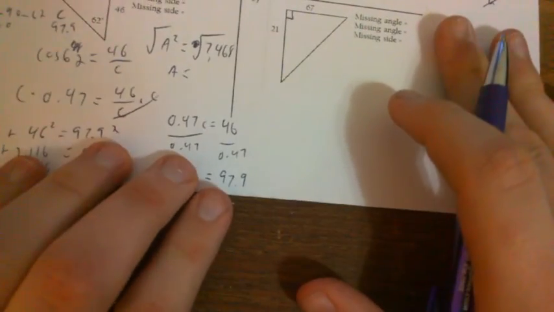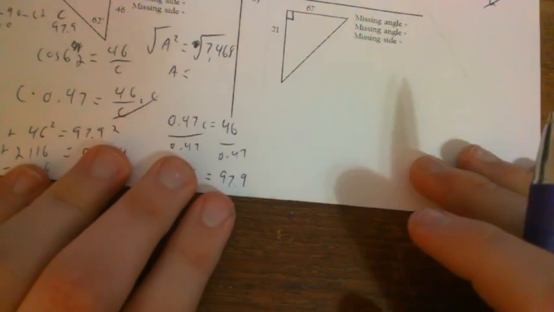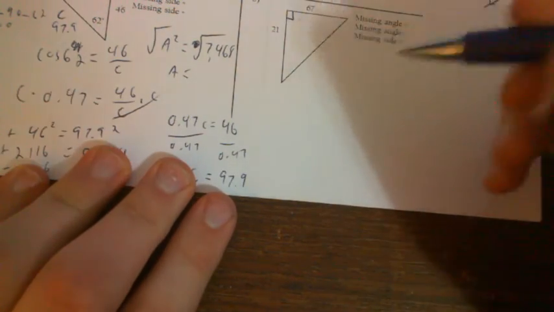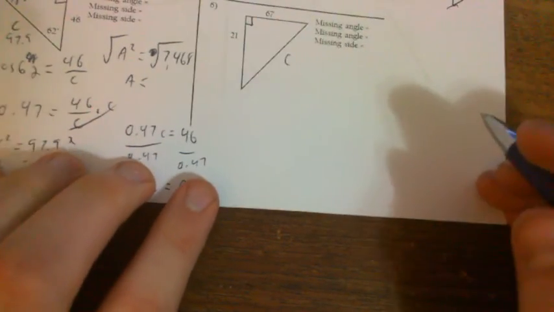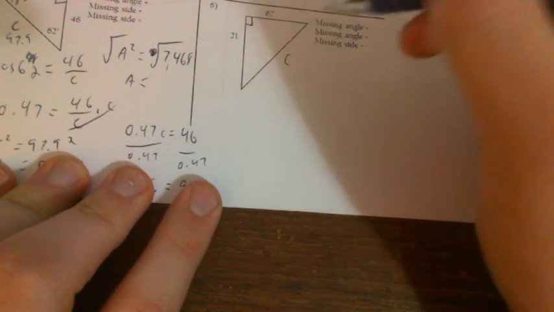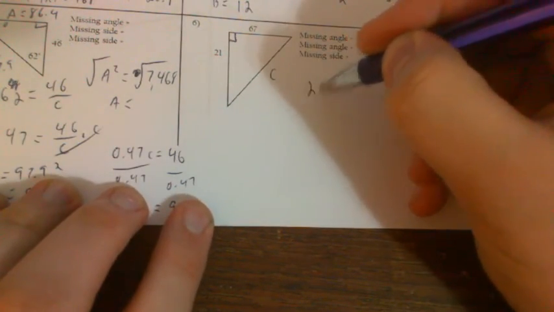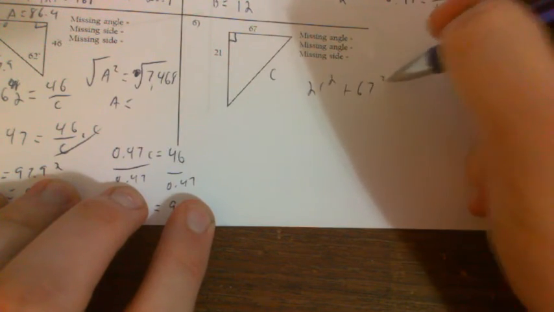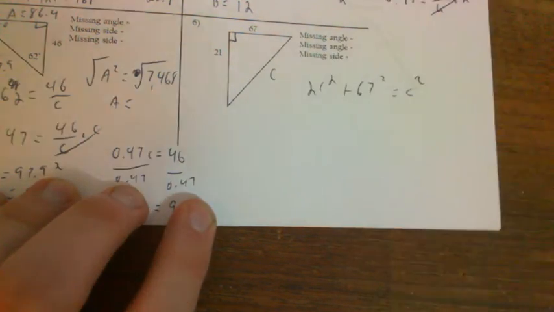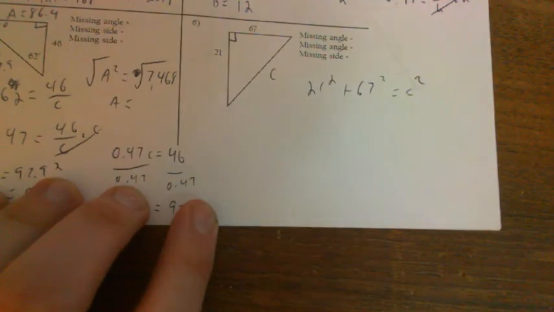Now, on to the last one. We have missing angle, missing side, missing side. So here are our two sides, 67 and 21. We have a third side, C. We can find the hypotenuse really easily because these two are not the hypotenuse, so we can use Pythagorean theorem for this. That's going to be 21 squared plus 67 squared equals C squared.